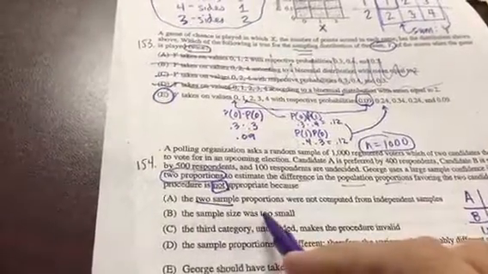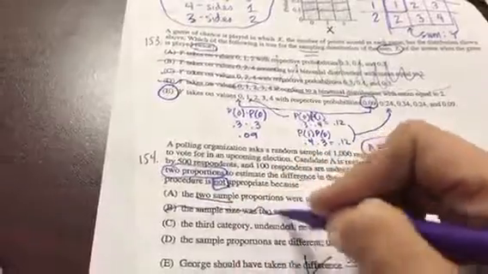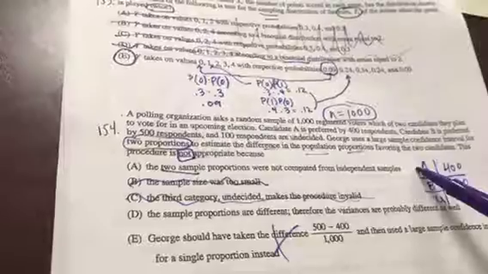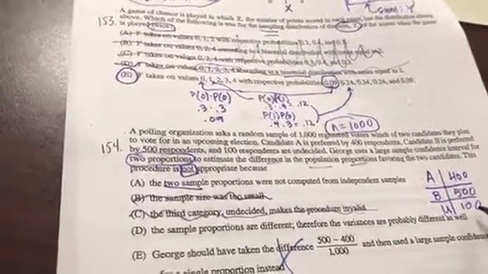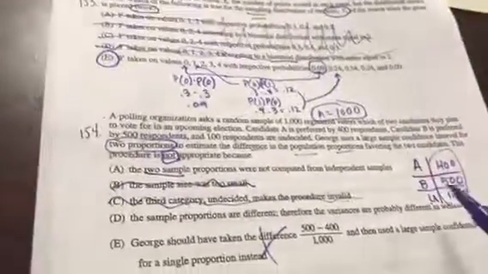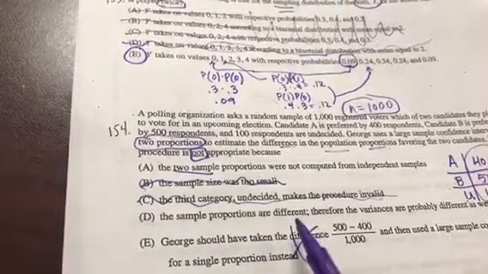The sample size was too small. That's not the problem. That's a huge sample size. The third category is invalid. That's not true at all. It's totally okay to have Republican, Democrat, and independent. It's okay to have an undecided. What's not okay is if these numbers don't add up to 1,000, and they do. So we've definitely eliminated that.